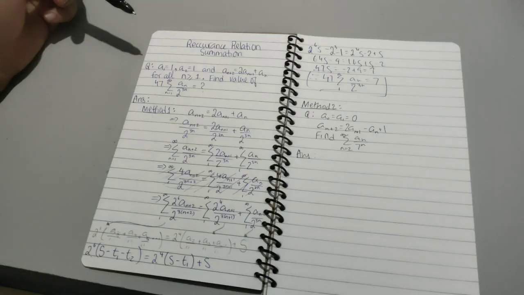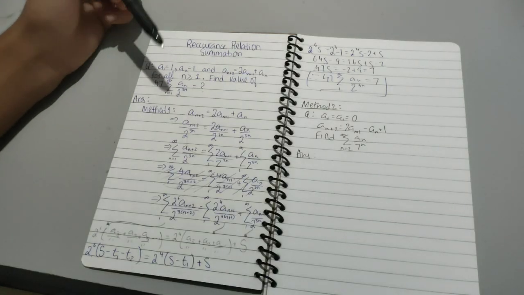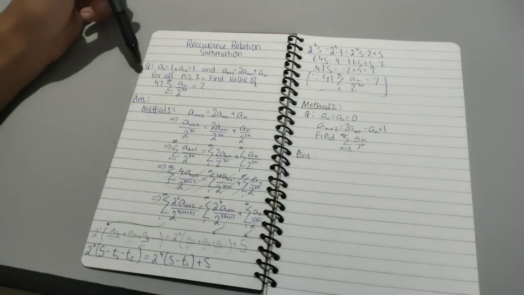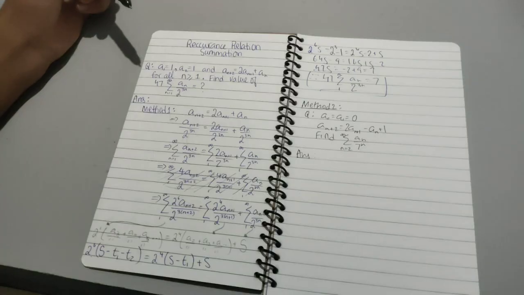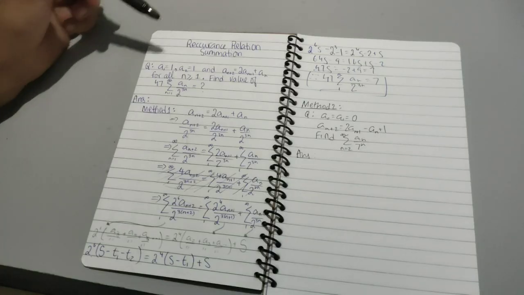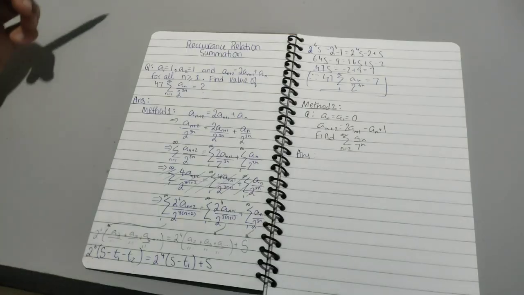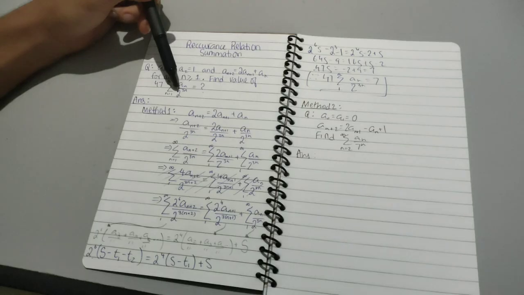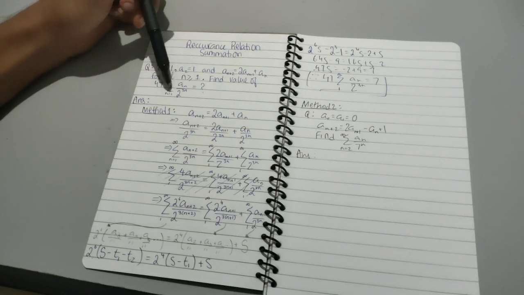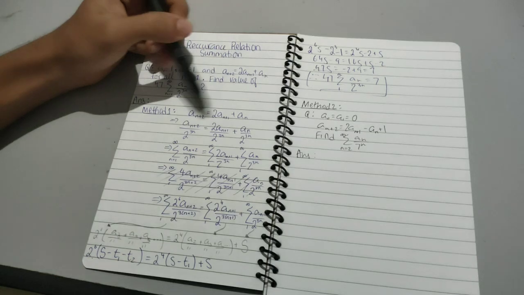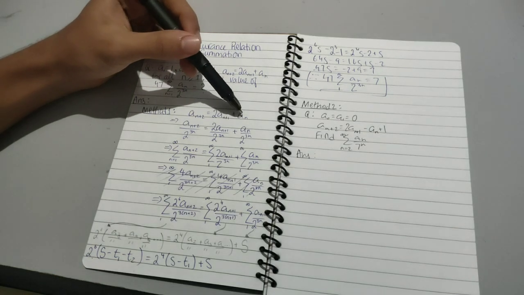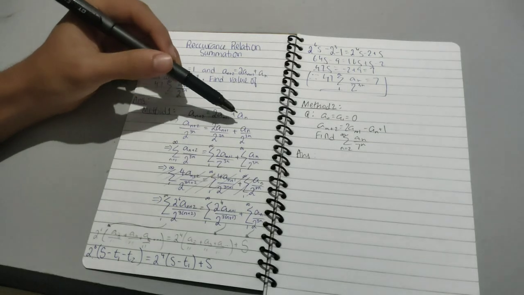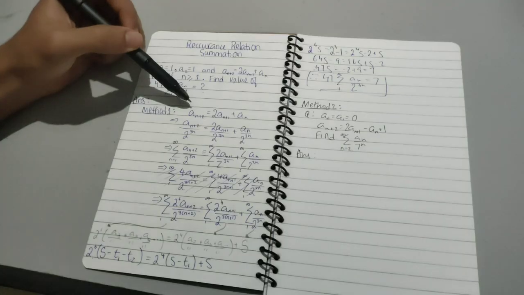They give you initial conditions and a relation connecting the terms of the series, and they ask you something. How it's supposed to be done is you write down the relationship, and since they're asking you a^n divided by 2^(3n), you want to create this denominator. So you divide a^n by 2^(3n). You can't just divide one side, so you have to divide the entire LHS and RHS by that.